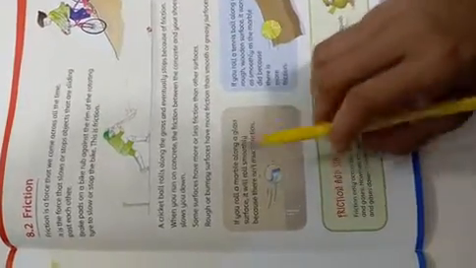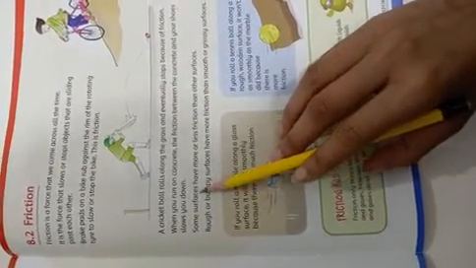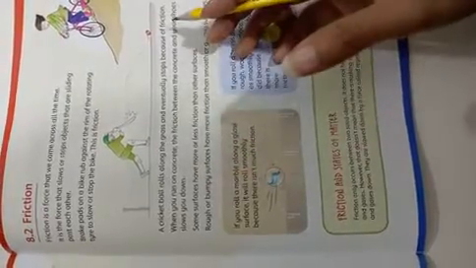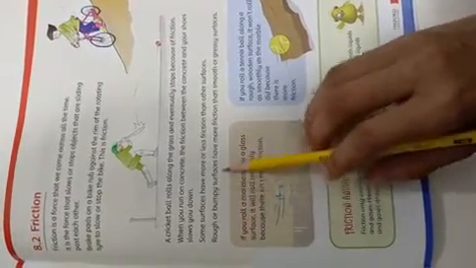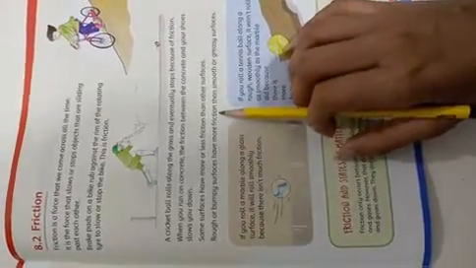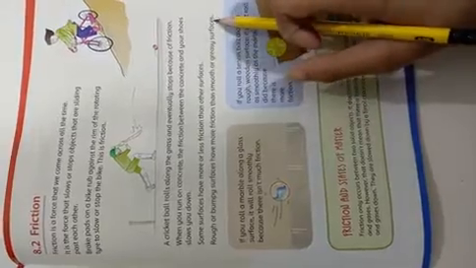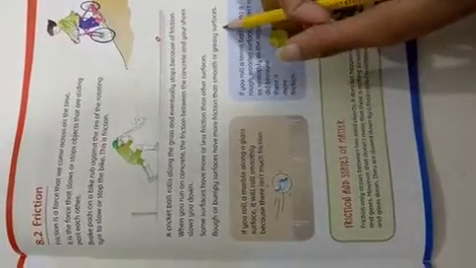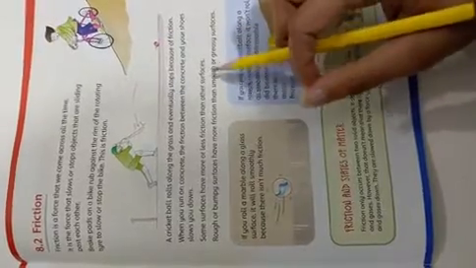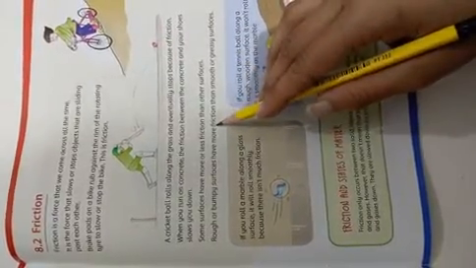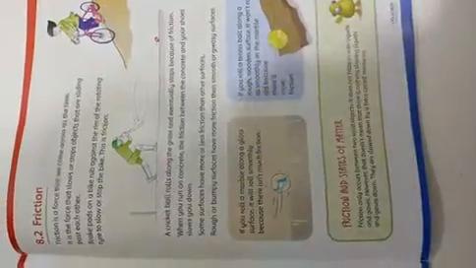Some surfaces have more friction than others. Rough or bumpy surfaces have more friction than smooth or greasy surfaces. If it's an oily or greased surface, there is little or no friction.